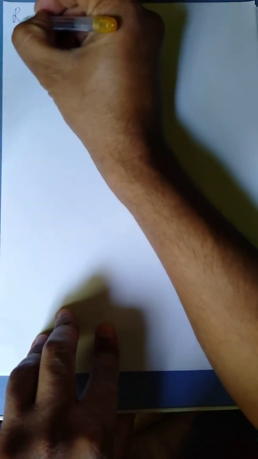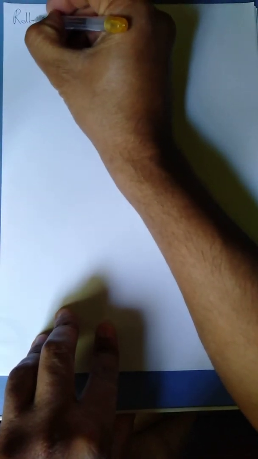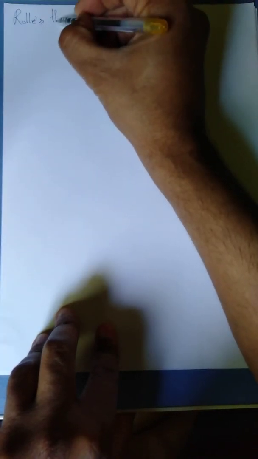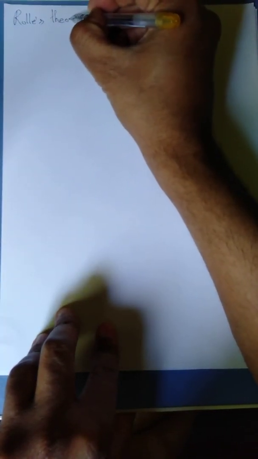Okay, let's state and prove Rolle's theorem.